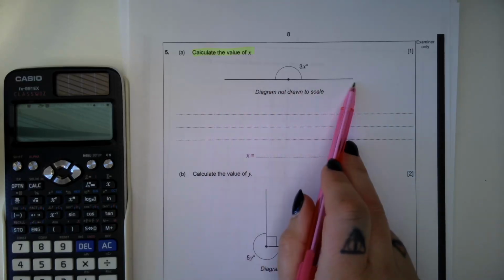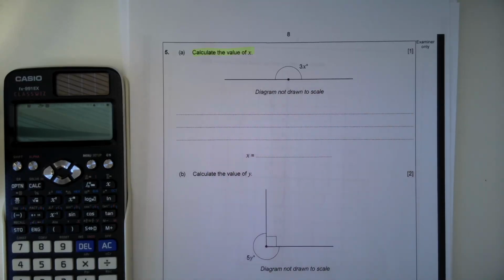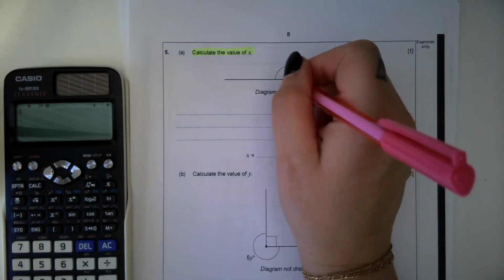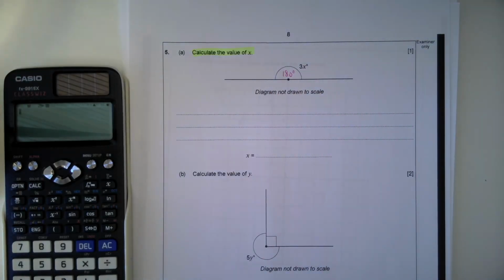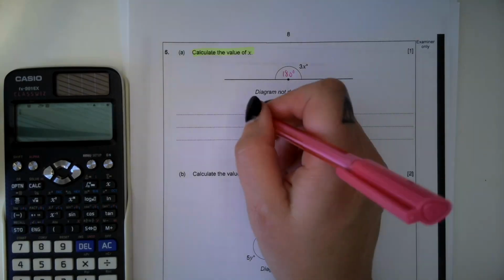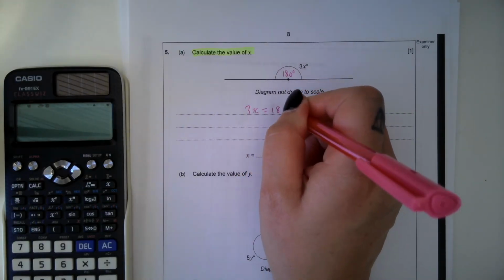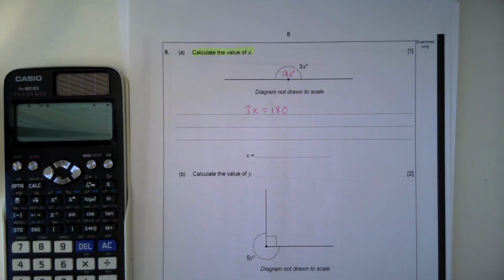All right, angles on a straight line. Angles on a straight line add to 180 degrees. So this whole angle here is 180 degrees, which means 3x is equal to 180 degrees. So I can now solve this one-step equation to calculate the value of x.